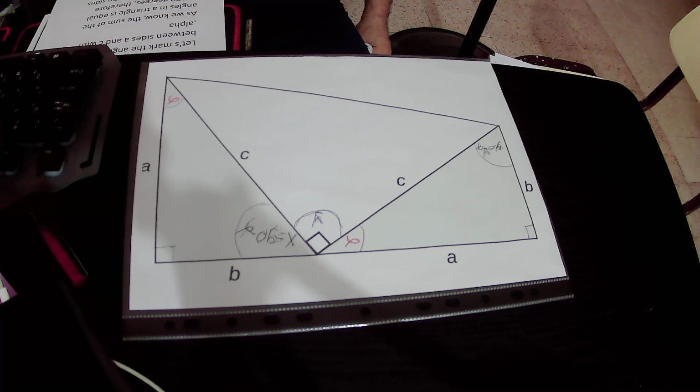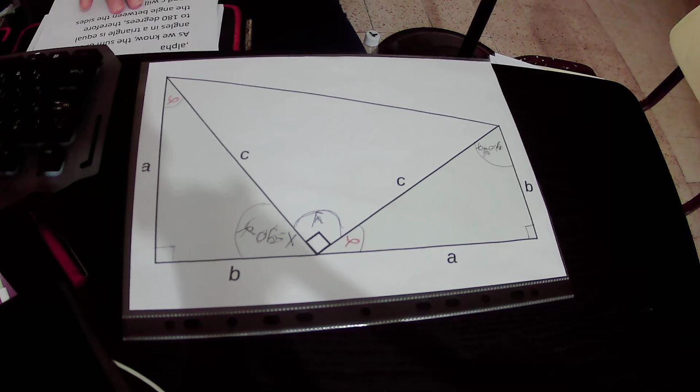As we know, the sum of the angles in a triangle is equal to 180 degrees. In every triangle in the world, the sum of the angles is 180 degrees.